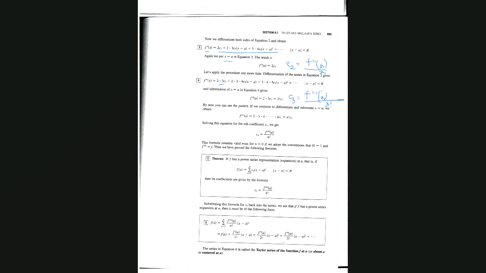And incidentally, the second coefficient, C2, was f double prime of a over 2, but 2 is the same as 2 factorial. So in general, if there's a pattern here, the pattern is that the nth coefficient of that power series, the formula to get the nth coefficient is to evaluate the nth derivative of the function at a and divide it by n factorial.